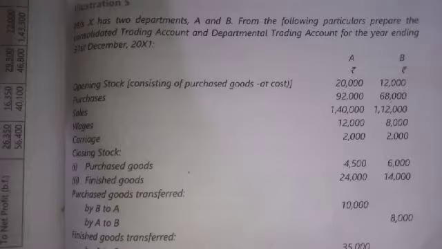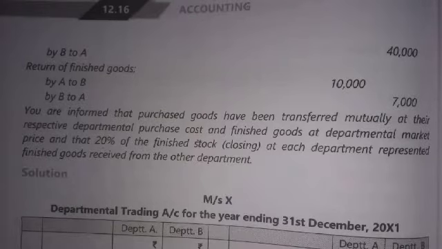Opening stock at cost, purchases, sales, wages, carriage, closing stock in that purchased goods, finished goods, purchased goods transferred by B to A, by A to B, finished goods transferred by A to B and B to A. Return of finished goods by A to B, B to A. You are informed that the purchased goods have been transferred mutually at their respective department purchase cost and finished goods at departmental market price, and that 20% of the finished goods at each department represents the finished goods received from the other department.